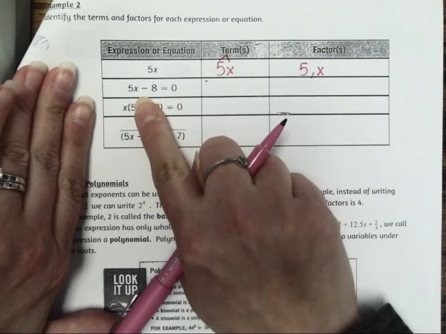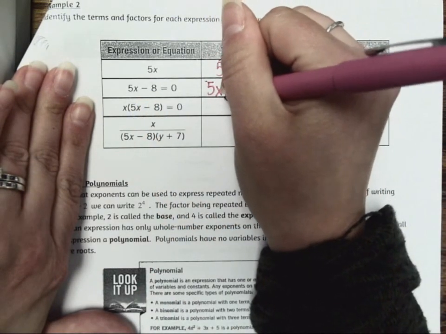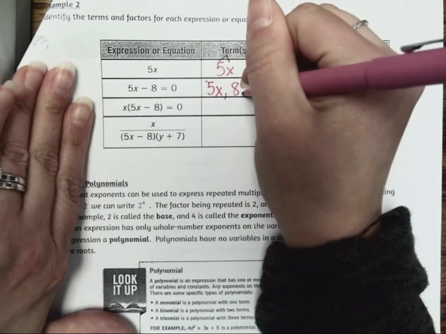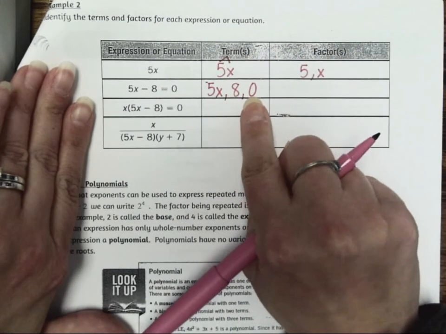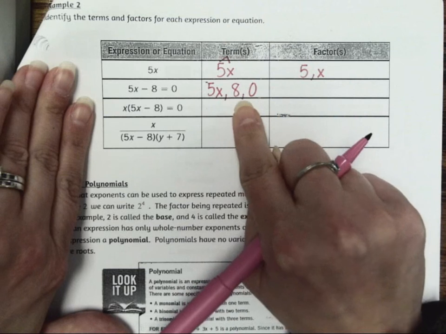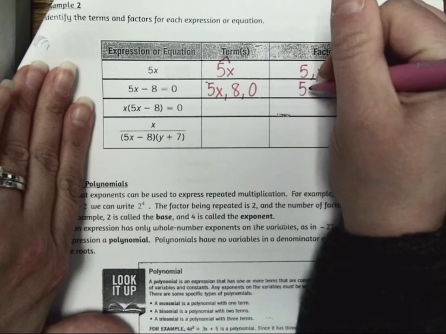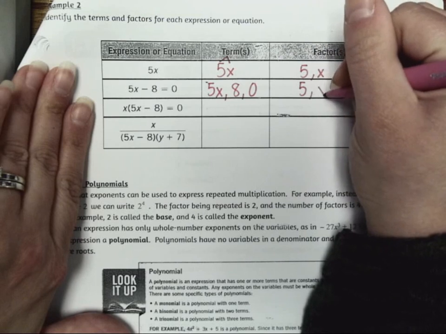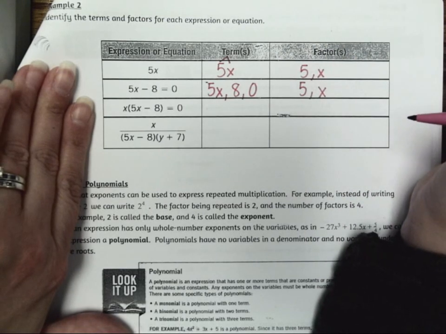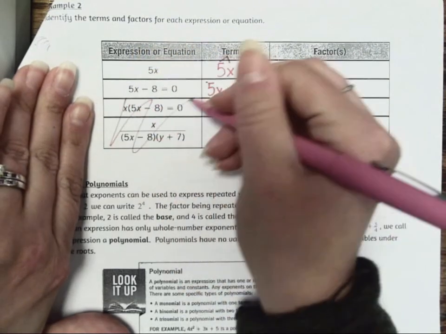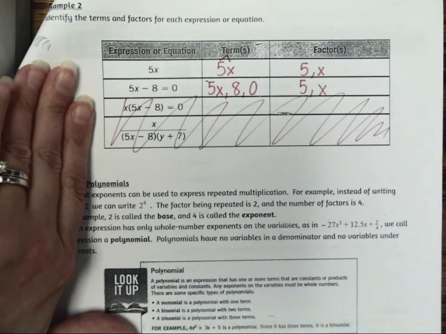For this one, my terms would be 5x, 8, and 0. 8 and 0 are just numbers. Nothing multiplies with them. So for this one, I only have 5x. That gives me factors. So still only 5 and x would be my factors. Okay, I'm not going to have us look at these two just because I've got some better examples coming up.